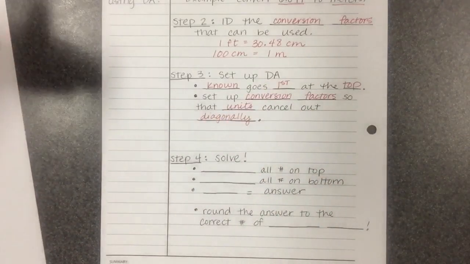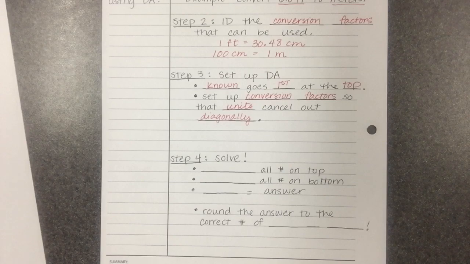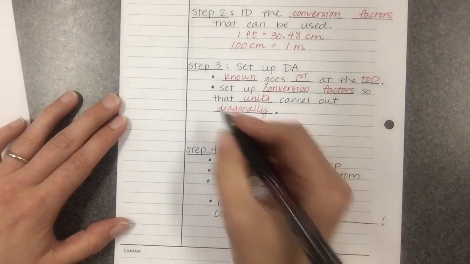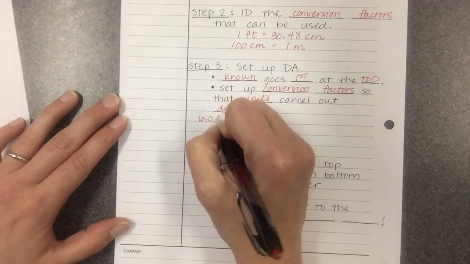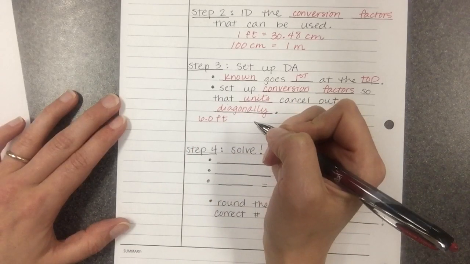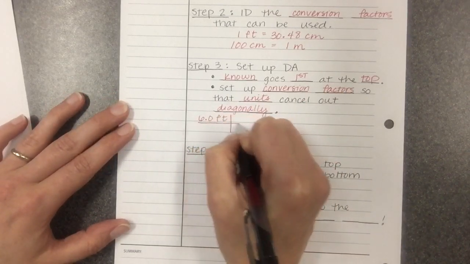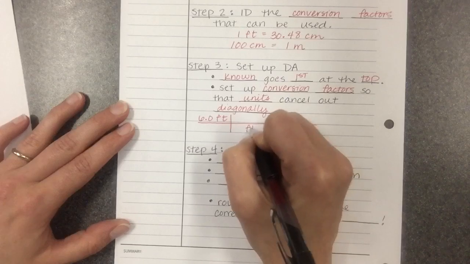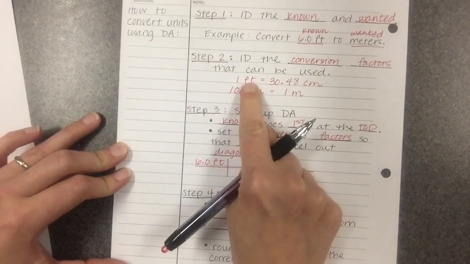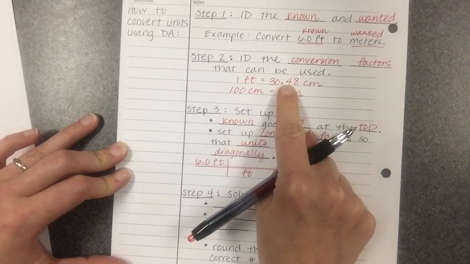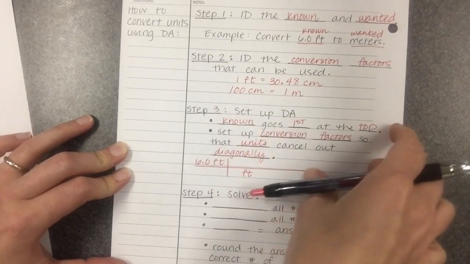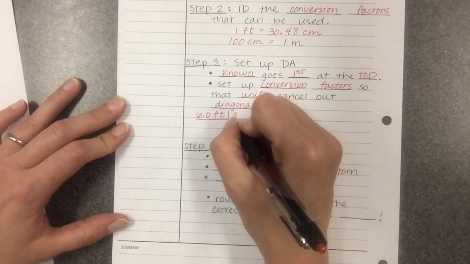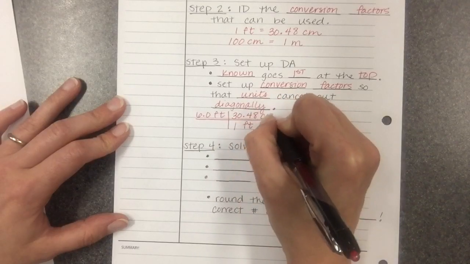Again, whenever those units are represented on the top and the bottom, they become like a fraction that's equal to 1, okay? So my known amount was 6 feet. I'm going to start with 6.0 feet. I know that my units have to cancel out, so if I have feet on the top here, then something about feet has to go here. So what do I know about feet? I know that 1 foot is equal to 30.48 centimeters. So let me go ahead and fill in this conversion factor right here. 1 foot is equal to 30.48 centimeters.